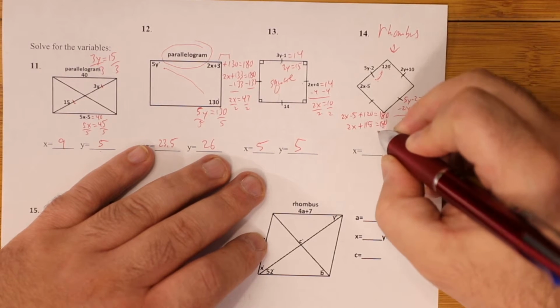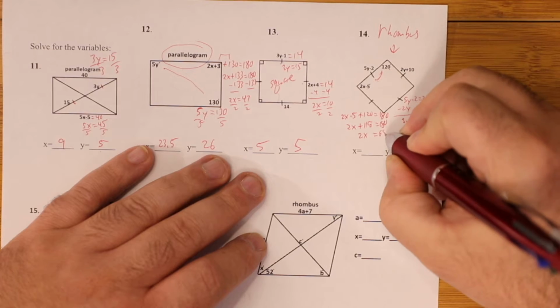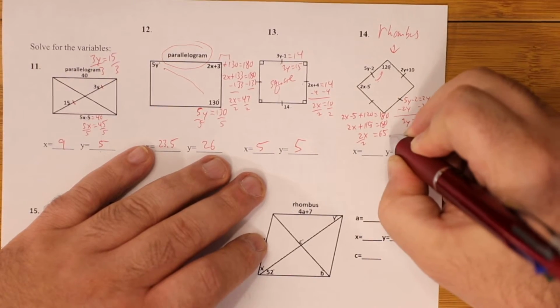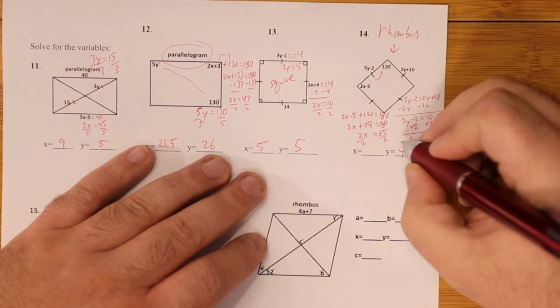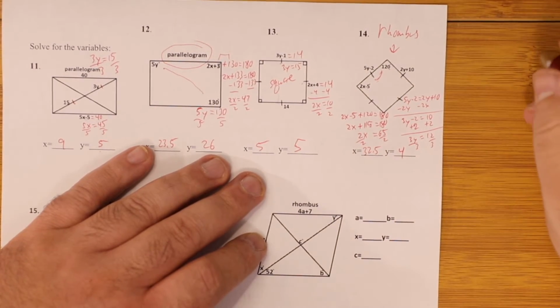You have to subtract 115 from both sides. That gives you 2x equals 65. Last step, divide by 2 to get it all by itself. And then x becomes 32.5.